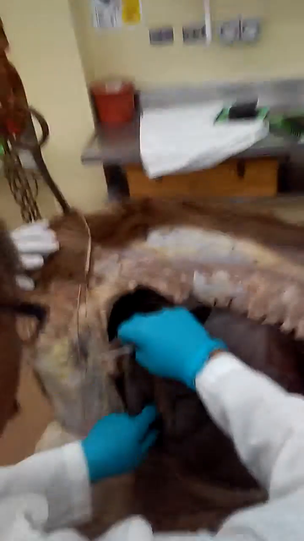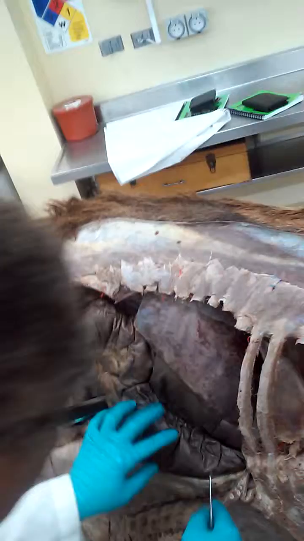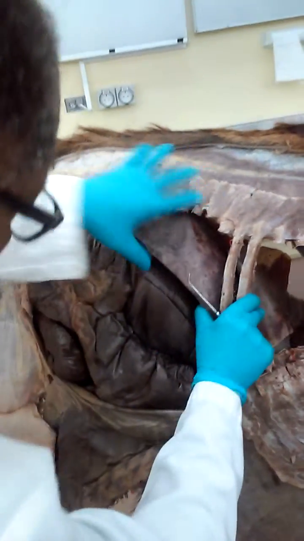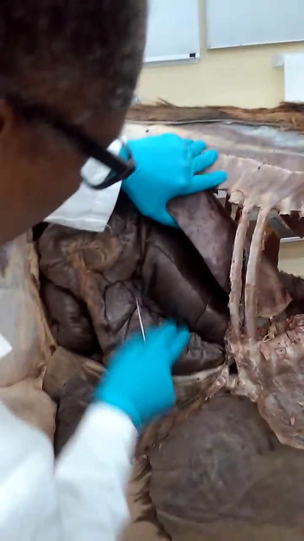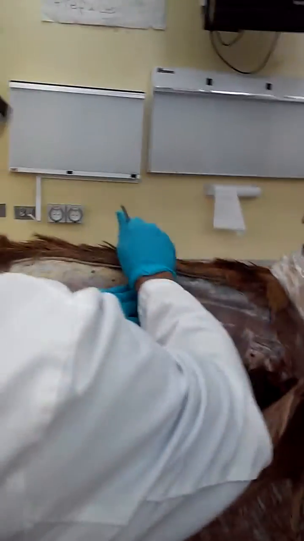My butt's falling asleep. Okay, let's look. It's real tight in there. Yeah, very tight. Let's see if I can bring out the apex. Thank you, no thank you. If not, then not the body. You can do it.